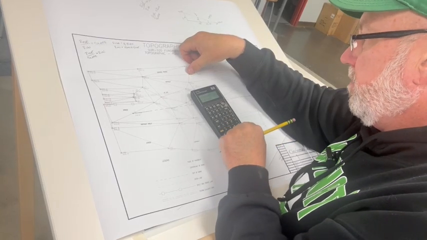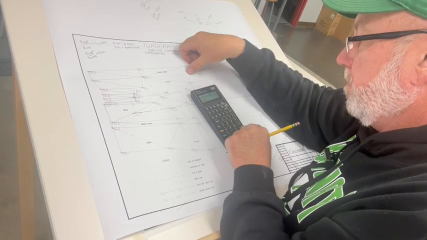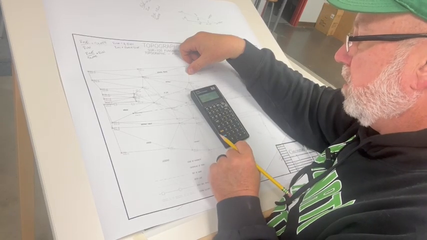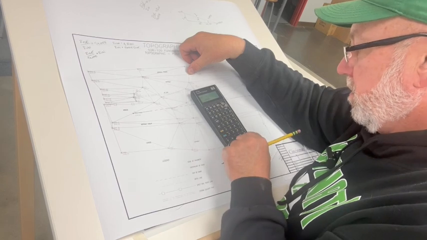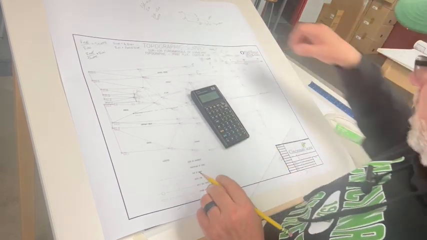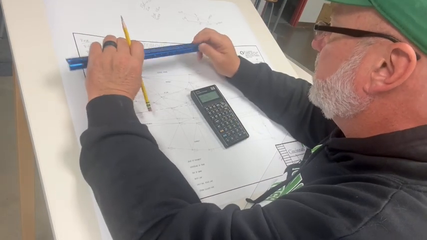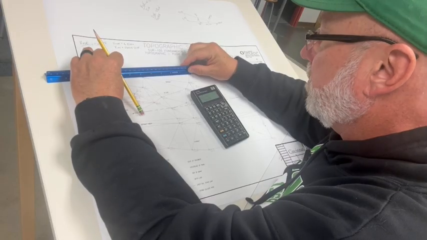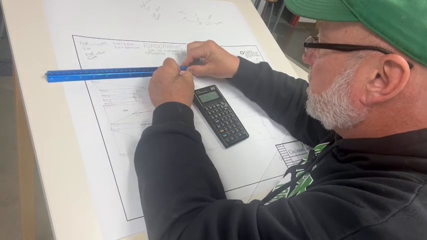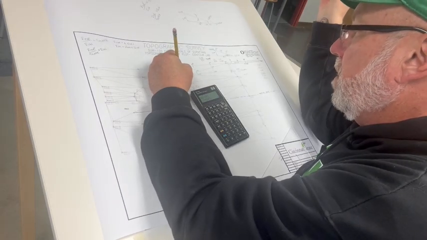Okay. And 930 minus 928.89 gives me a difference in elevation of 1.11. We're going to divide that by our slope, 0.0871. Gives me a distance, my run, of 12.74, almost 13 feet, right there. 930.